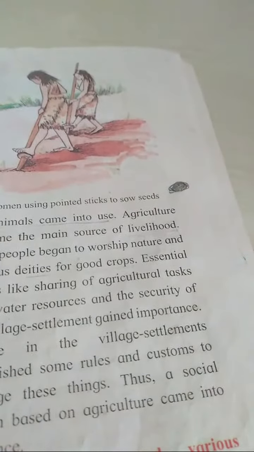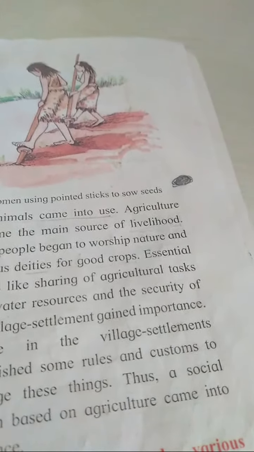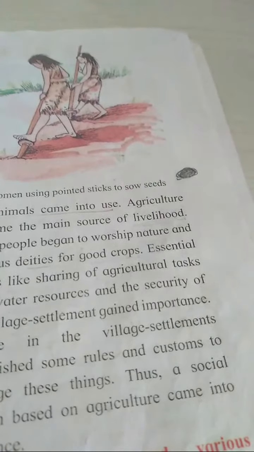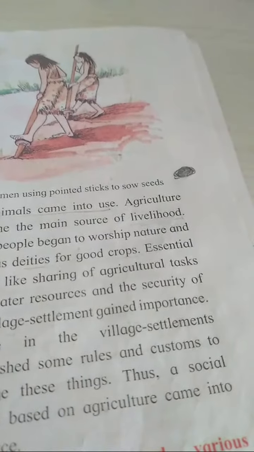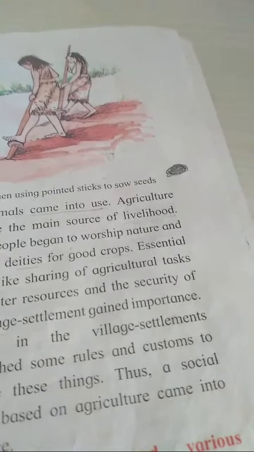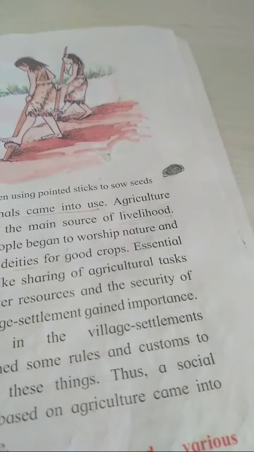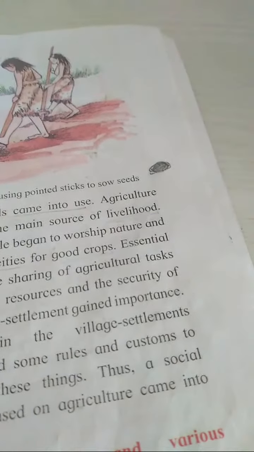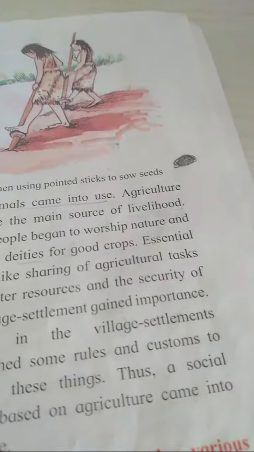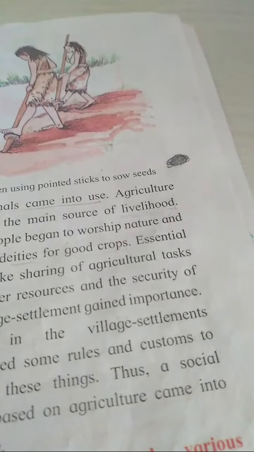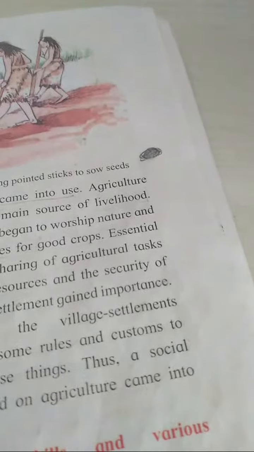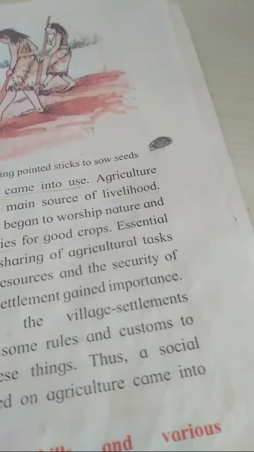So agriculture became the main source of livelihood. People began to worship nature and various deities for good crops. Sharing of agriculture tasks and water resources, and the security of the village settlement, gained importance. People in the village settlement established some rules and customs to manage these things. Thus, a social system based on agriculture came into existence.